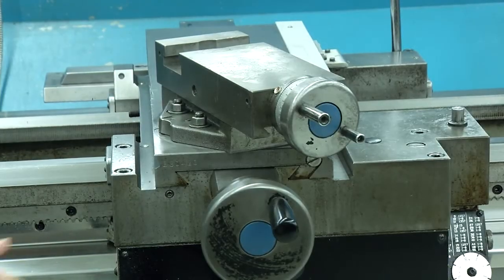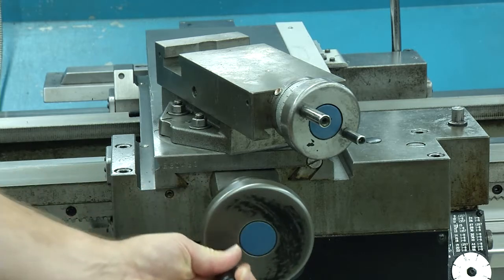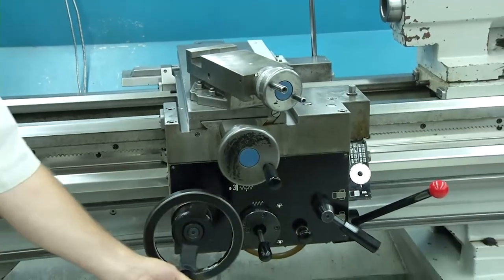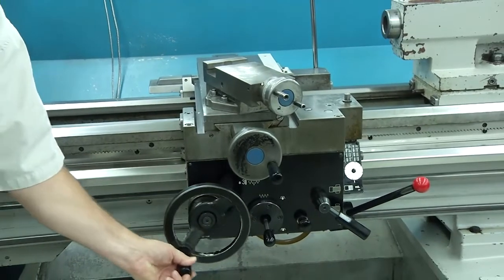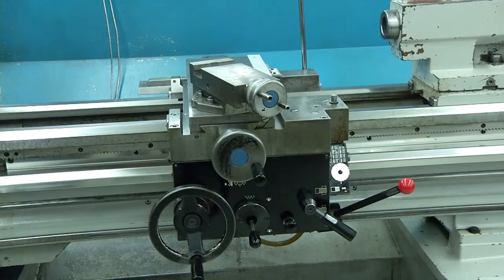The cross-slide hand wheel allows you to manually position and/or hand feed the compound rest in the x-axis. The carriage hand wheel allows you to manually position and/or hand feed the carriage in the longitudinal or z-axis.